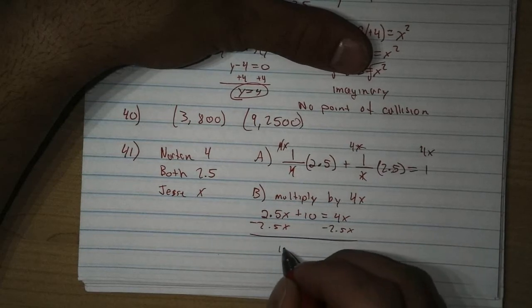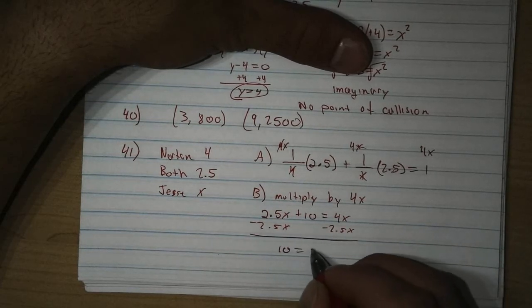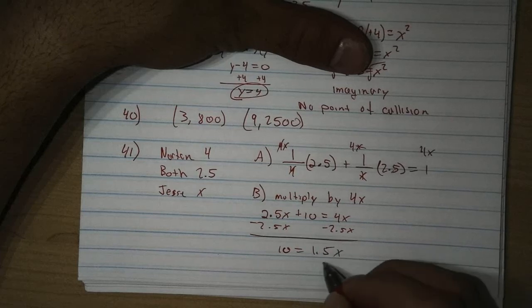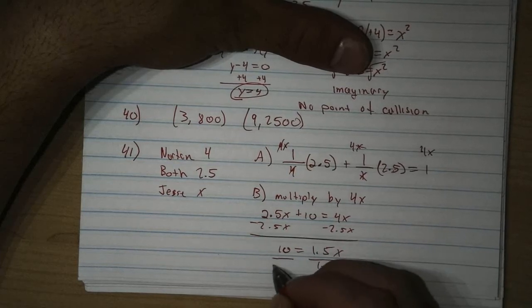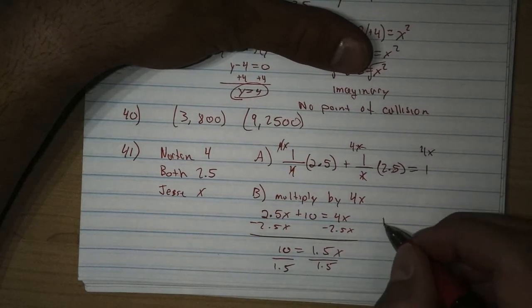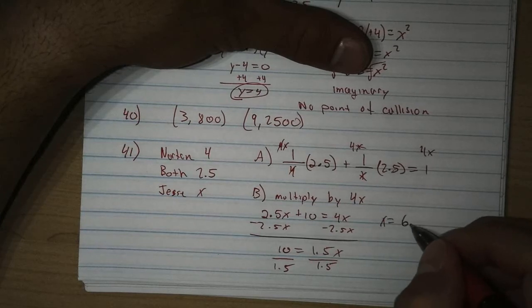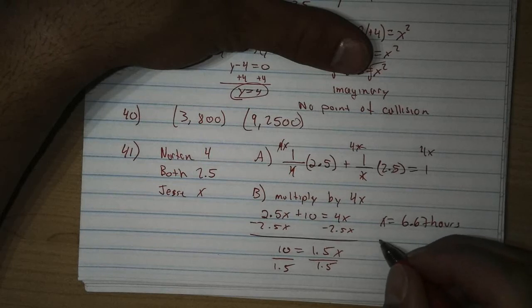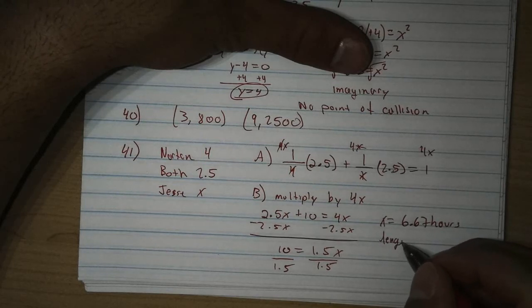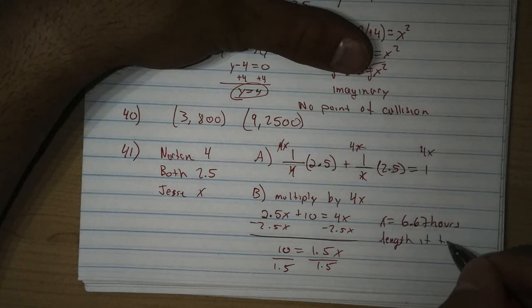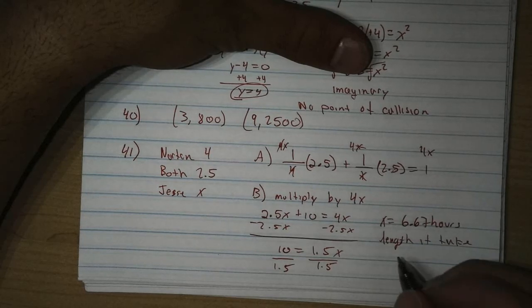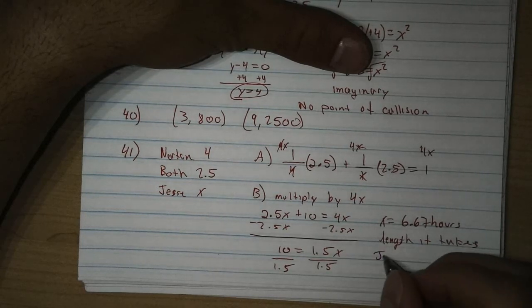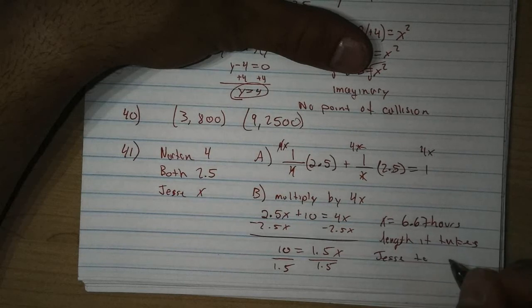Put 10 equals 1.5x. x divided by 1.5. So x equals 6.67 hours. The length of time it takes Jesse to cut the lawn.